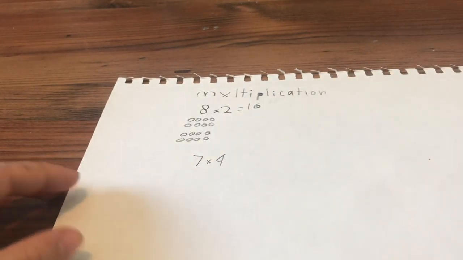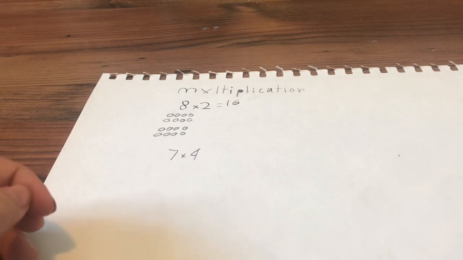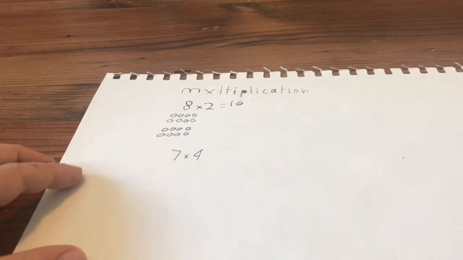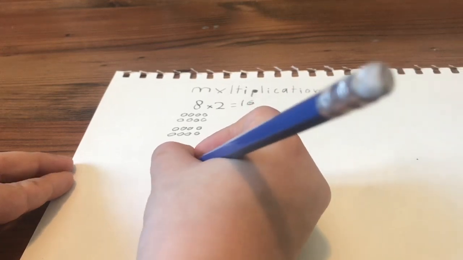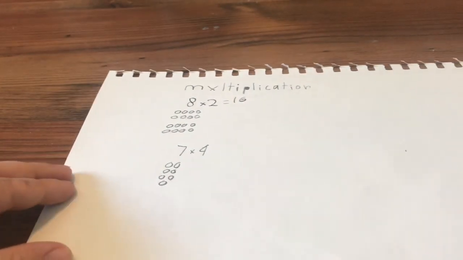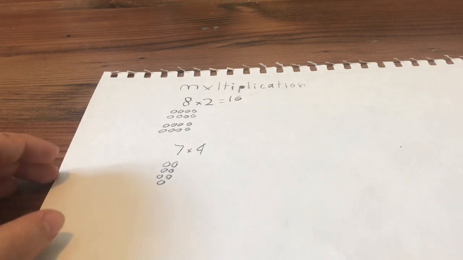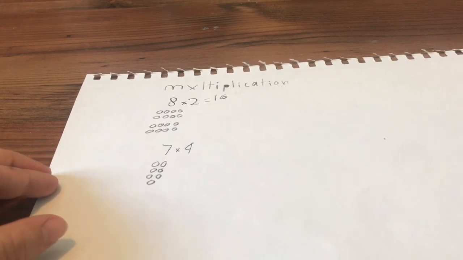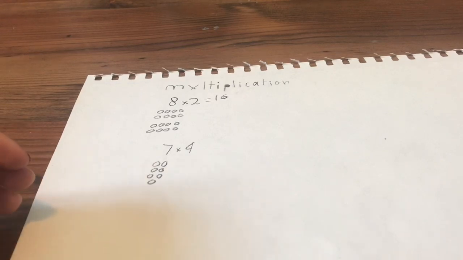So when multiplying, it's either 7 groups of 7, multiplied by, or 7 times. Any of those work and they count as multiplication. So let's do 7 times 4 here. Let's draw a 7. 1, 2, 3, 4, 5, 6, 7. Now I'm going to show you a way to do multiplication. And it's a bit tricky to understand, but once you understand it, multiplication becomes a lot easier for high numbers.